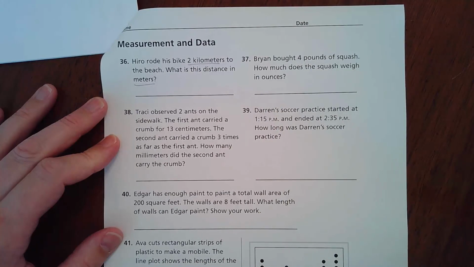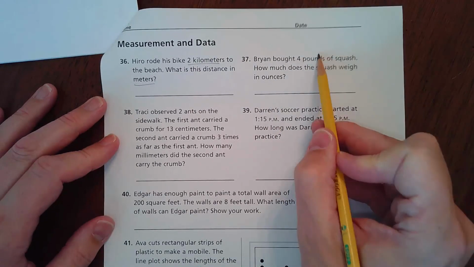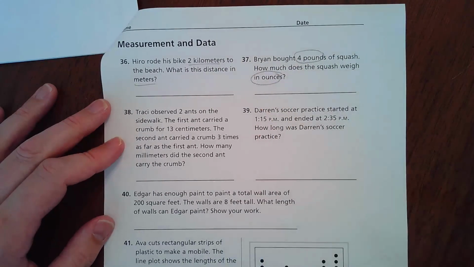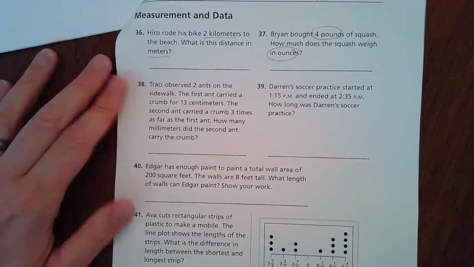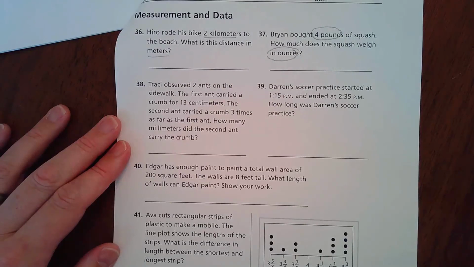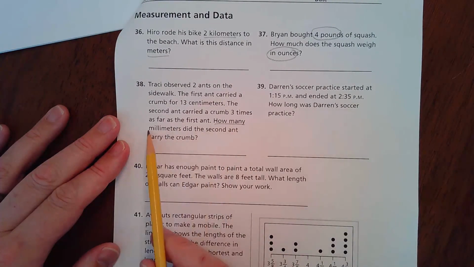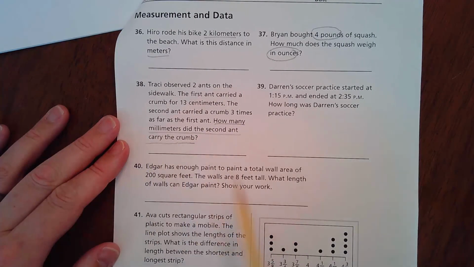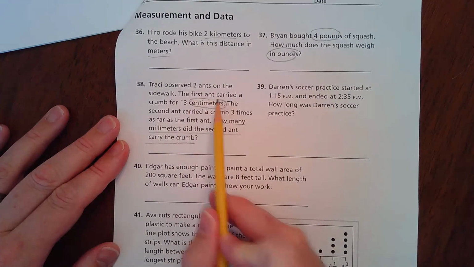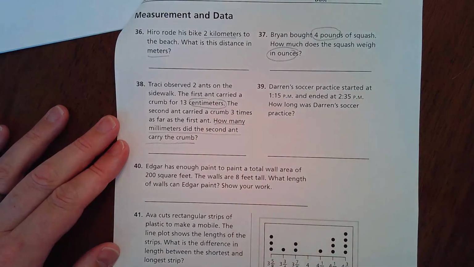37. He bought 4 pounds of squash. How much does each squash weigh in ounces? You're converting between pounds and ounces. Again, best of luck to you there. Something you haven't been taught this year. How many millimeters did the second ant carry the crumb? You're converting between centimeters and millimeters. So again, go for it.